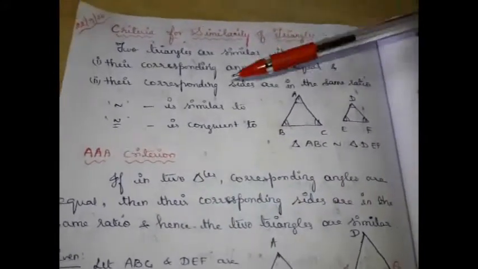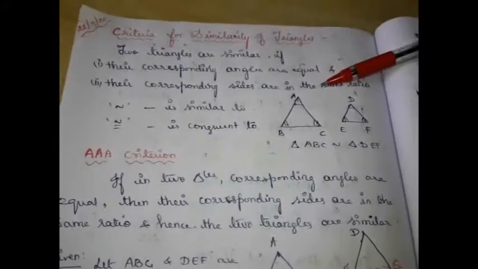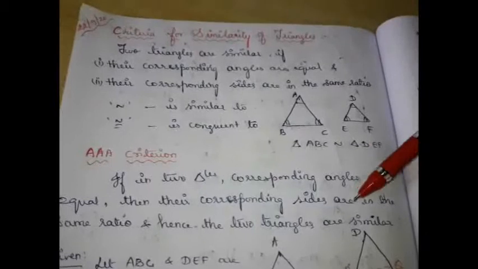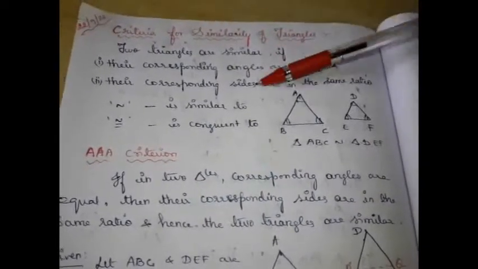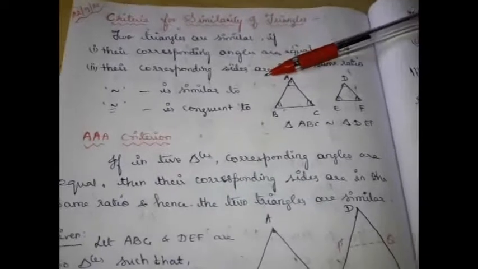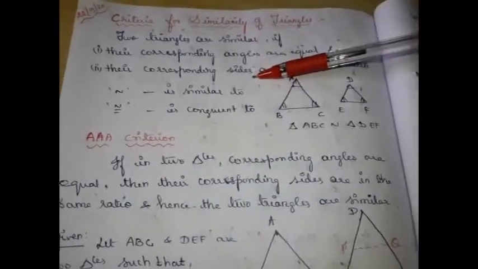So what we said was, corresponding angles should be equal as well as corresponding sides should be in the same ratio. But now we are going to prove that if the corresponding angles are equal, automatically the corresponding sides will be in proportion. Therefore, it is enough if we check whether the three angles are equal in the two triangles, and we need not check whether the corresponding sides are in proportion or not. Then automatically the two triangles will become similar, right?